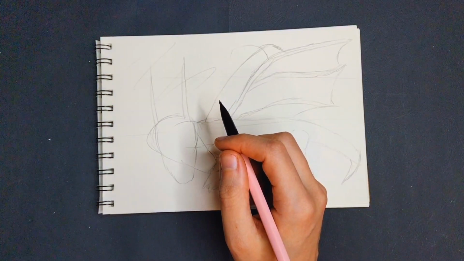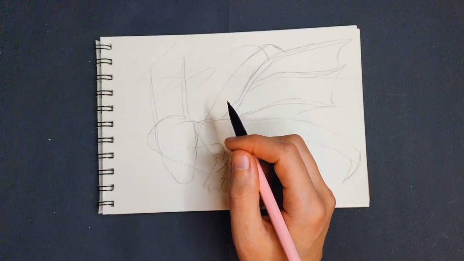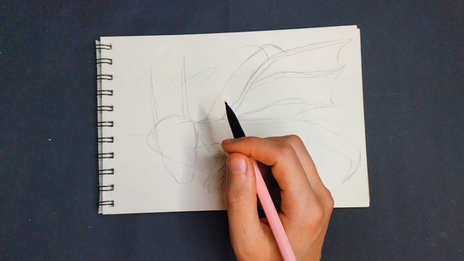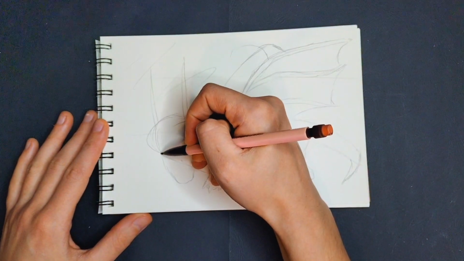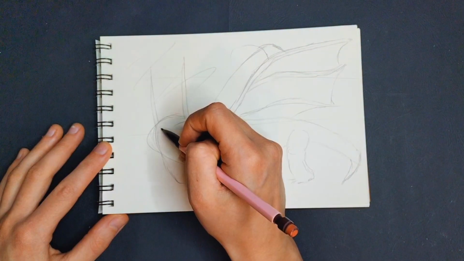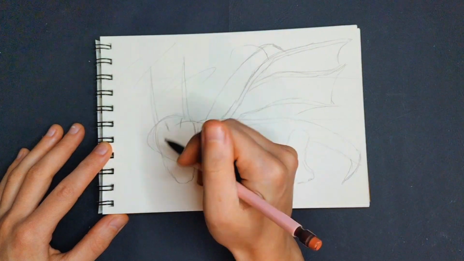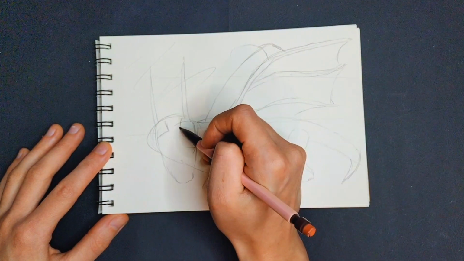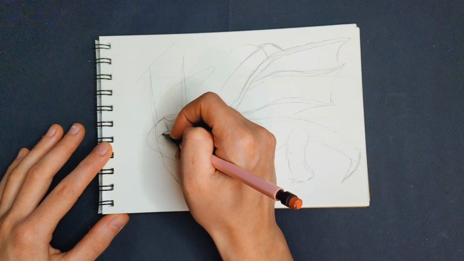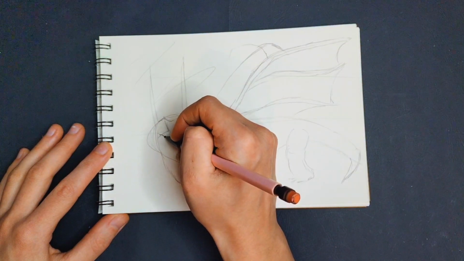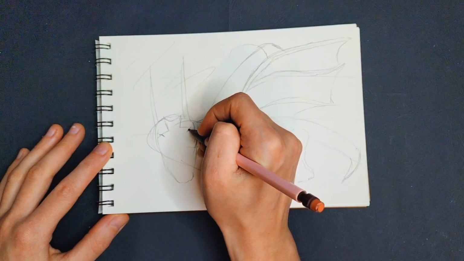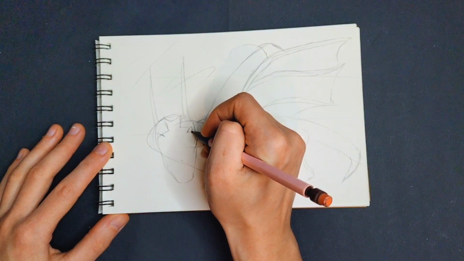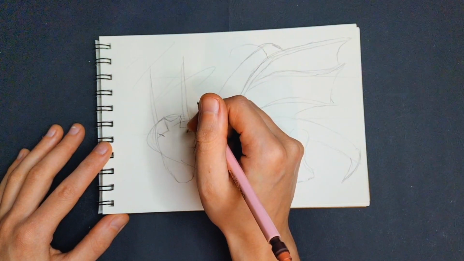Go back to the head to add detail, taken from a crocodile. Let's just narrow this snout down. Croc's heads are very flat actually. His eyes will fall roughly there. They're quite wide set.